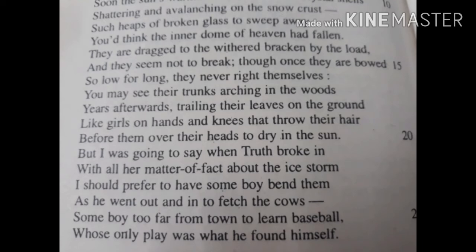So he says, though once they are bowed for so long, they means the branches of the birches, once they are dragged down to the ground with the heavy load of the ice, they never straighten themselves. Why they never right themselves? Right themselves means they never stand in upright position. Why?